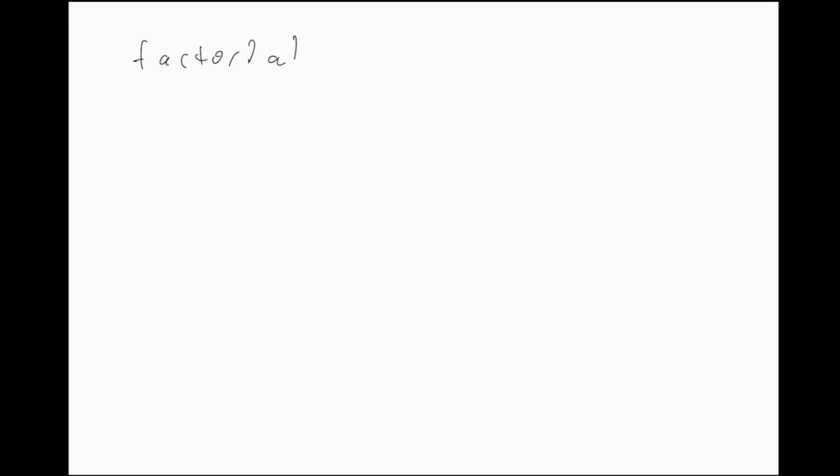So let's take our program we had in pseudocode. So our program was written like this.